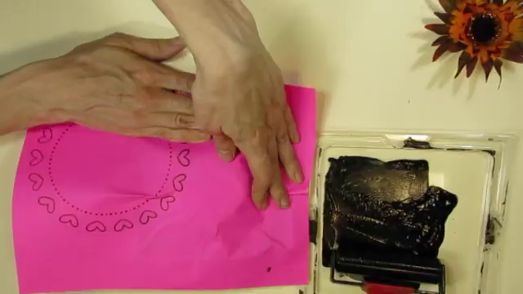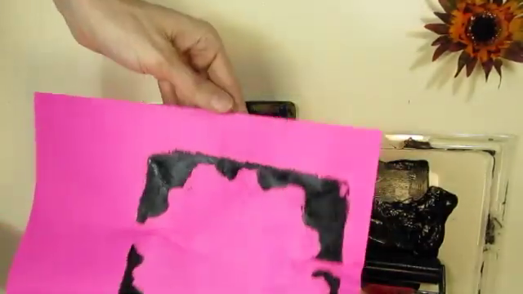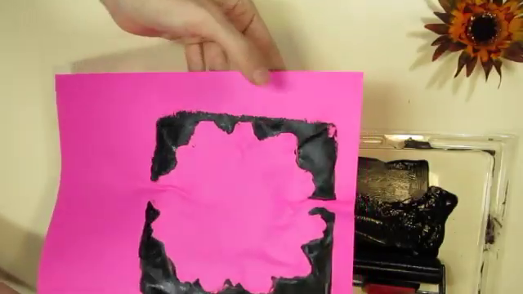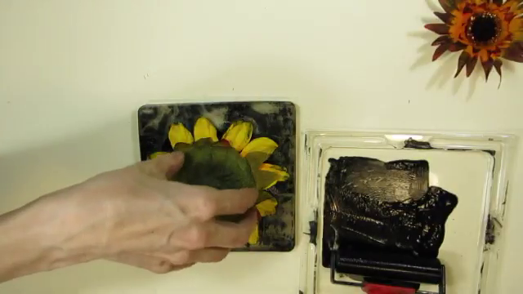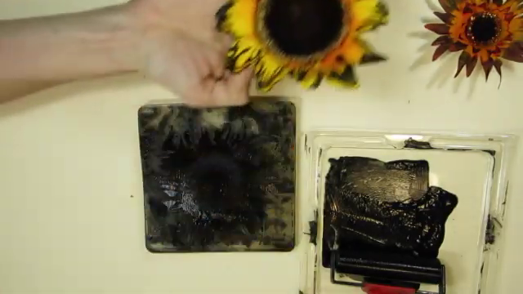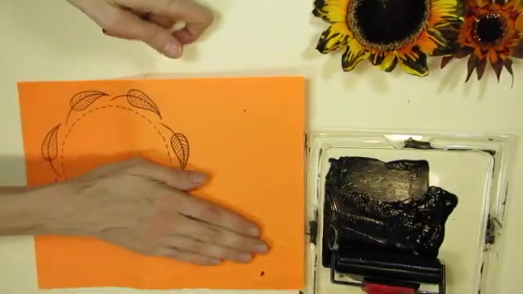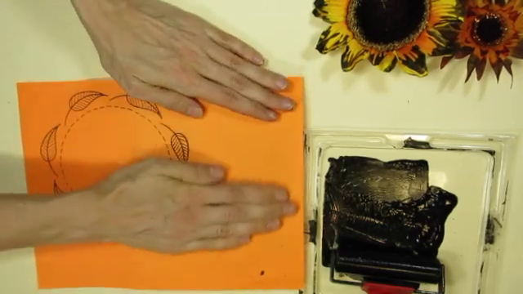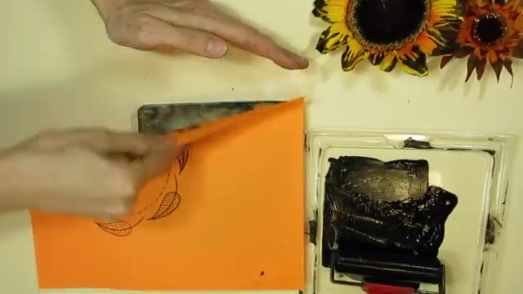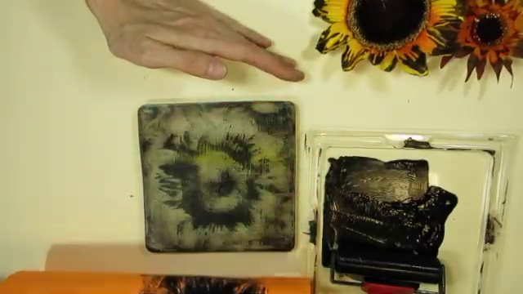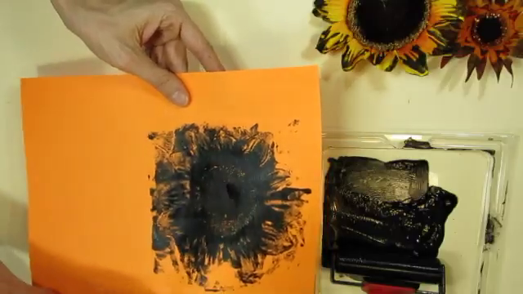This flower was a lot bigger. Peel that off. Negative shape. This one turned out a lot better because I made sure there was more paint on the surface. Take this off, set it aside. Now do your positive or your filled in shape. Make sure to really massage it. And there you go. I can kind of see the shape of the sunflower.